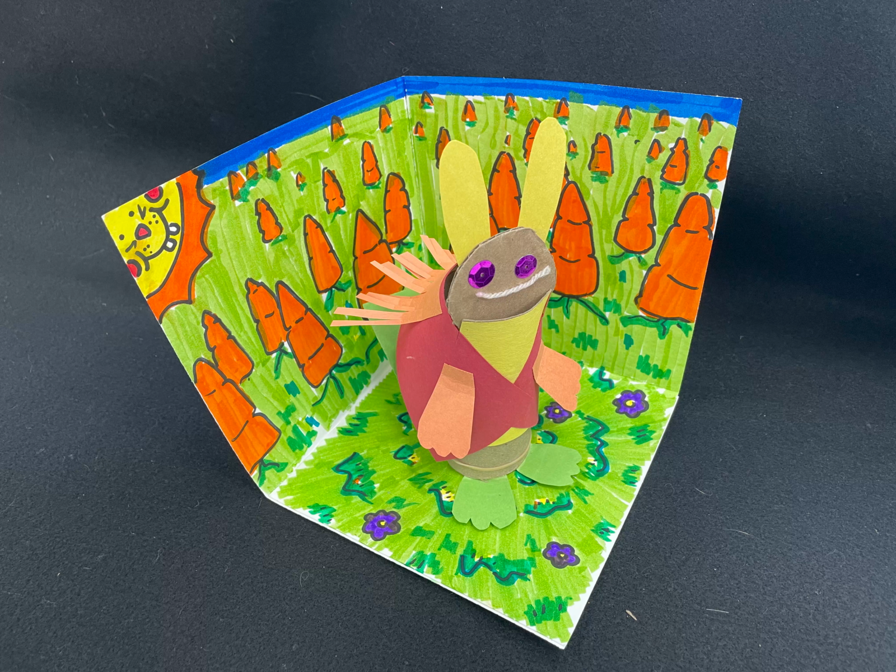Here is my background for my bunny puppet. I decided to make my background of what my bunny puppet would be dreaming of. My bunny is dreaming of a world full of carrots. The walls show a forest of carrots and the floor is full of flowers and clovers.